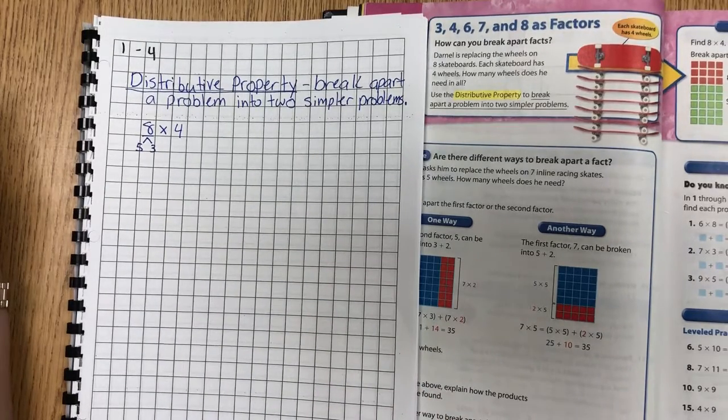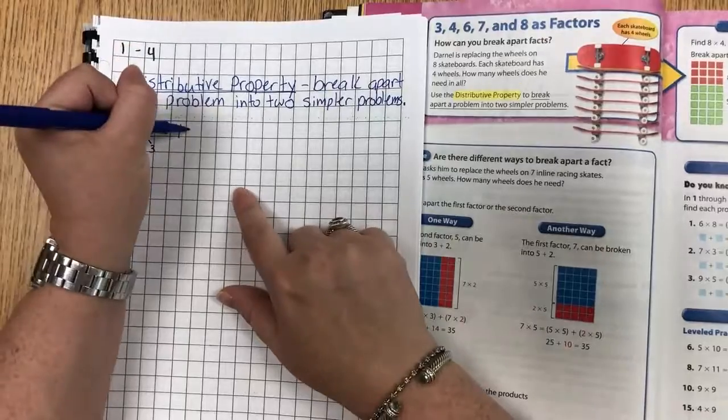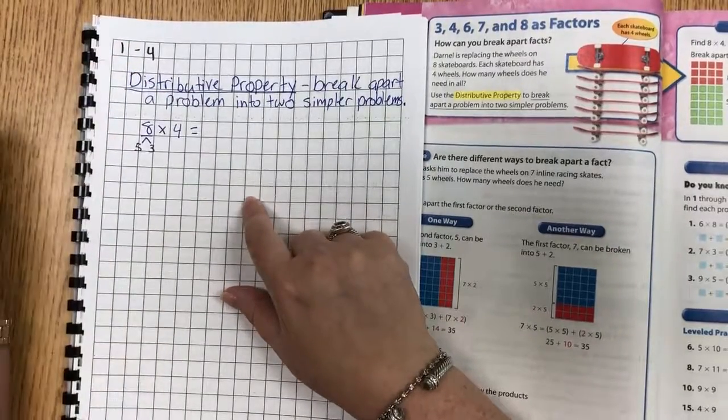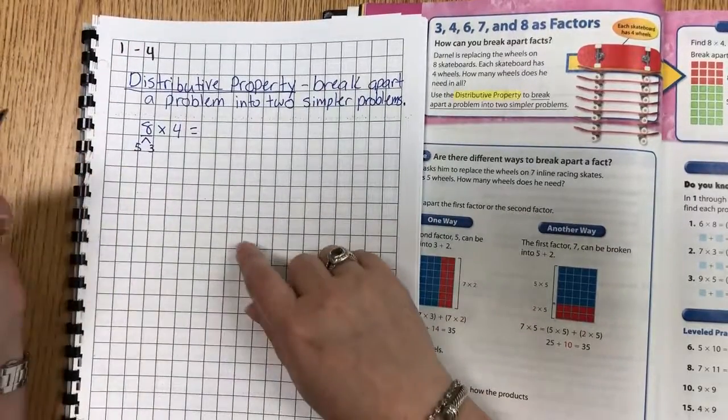5 is a very happy number to multiply with. I like multiplying by 5. I don't feel stressed out about that. 3s, it depends on the number I'm multiplying by 3. But for the most part, 3s aren't bad either. So I like 5 and 3. So what I'm going to do is I'm going to turn 8 times 4 into a broken up problem.